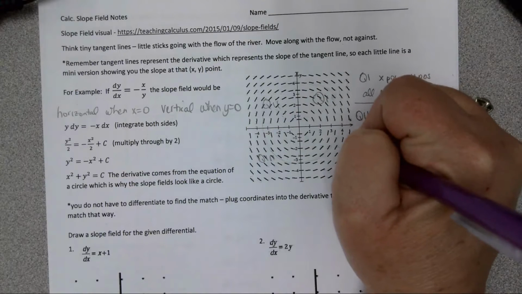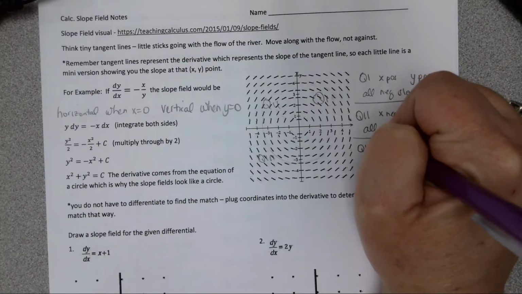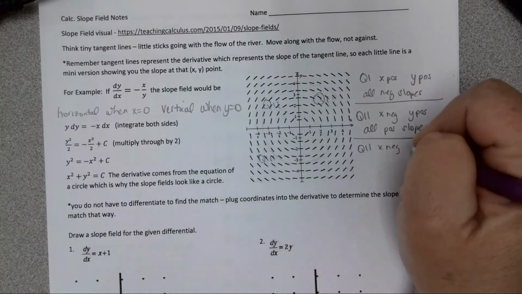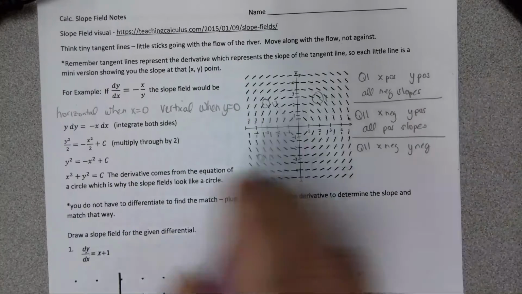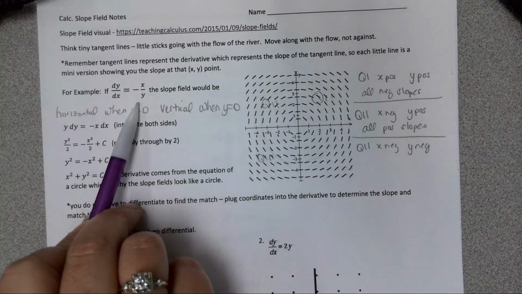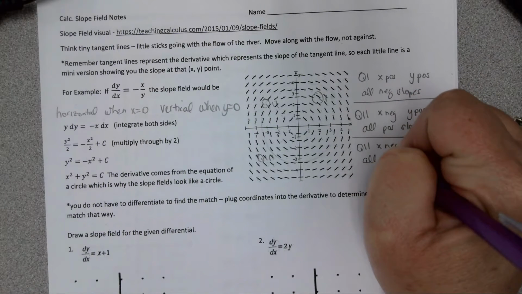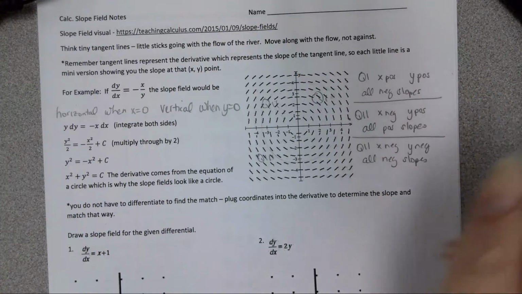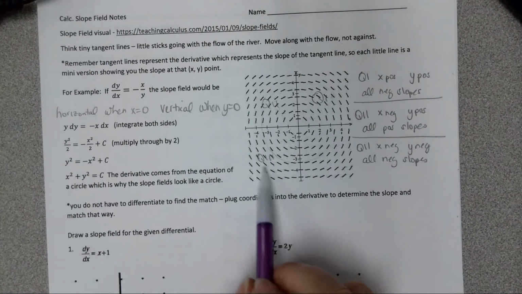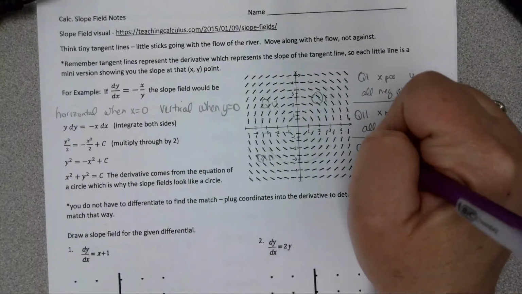In quadrant 3, x is negative because you're going to the left. Y is also negative. So if you have a negative over a negative, that means you have all negative slopes, which we do right here. All of these slopes are negative. And then, of course, it should be 3.